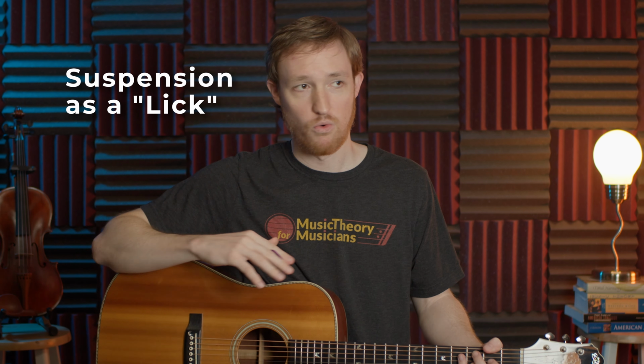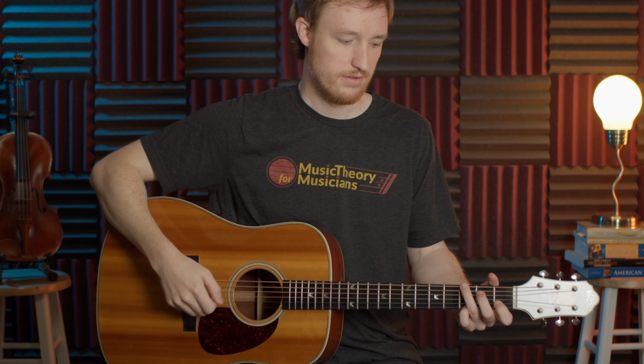And sometimes you'll hear people using this resolution without actually having any other chords involved. They just use this suspension trick to create tension and resolve it, create tension and resolve it. A real common example of that is just going from a major chord to the sus4 back to the major.